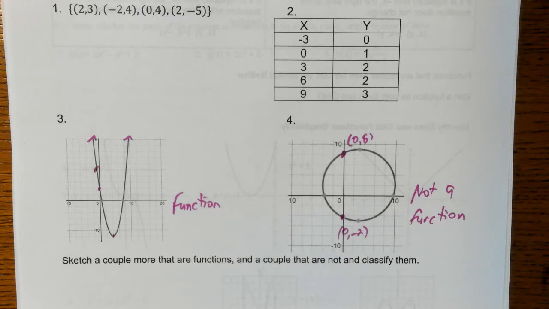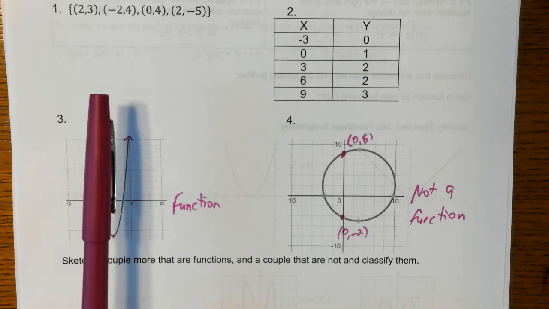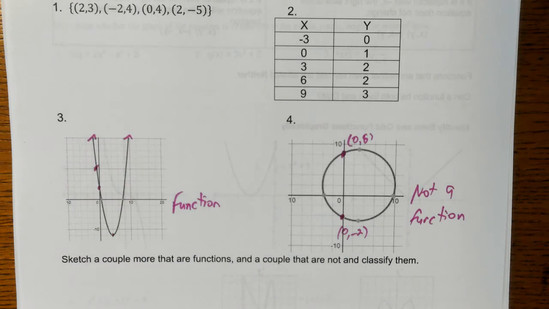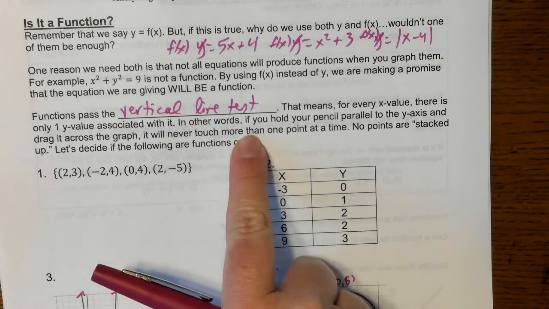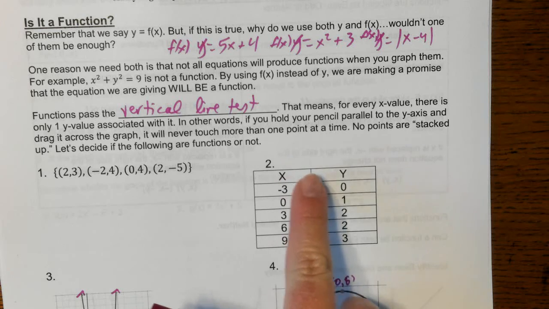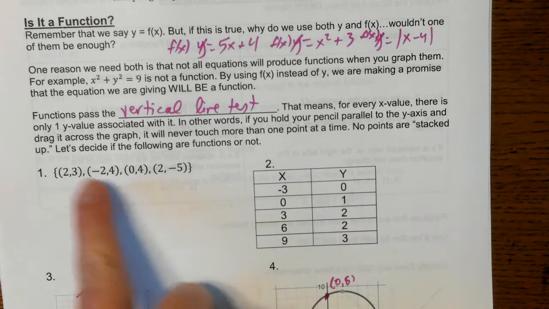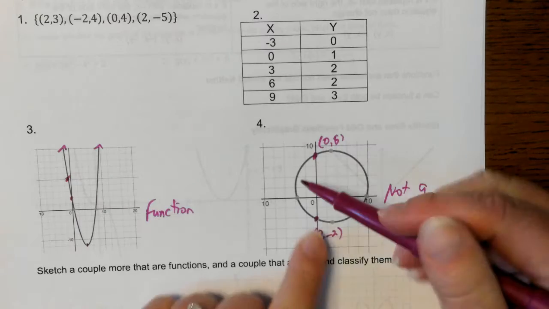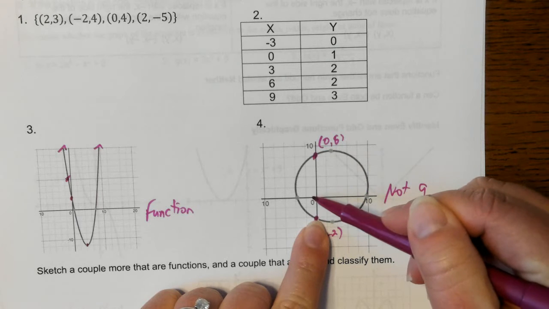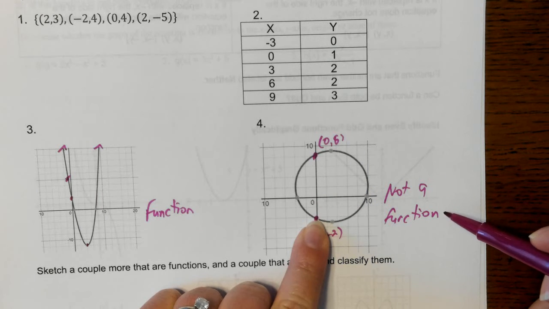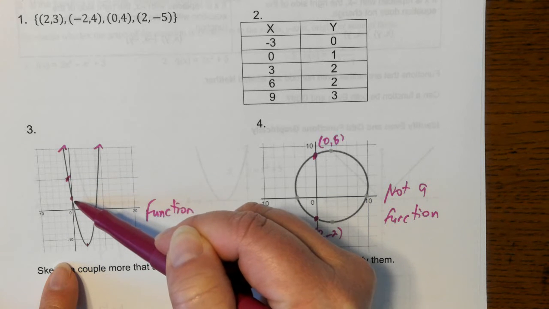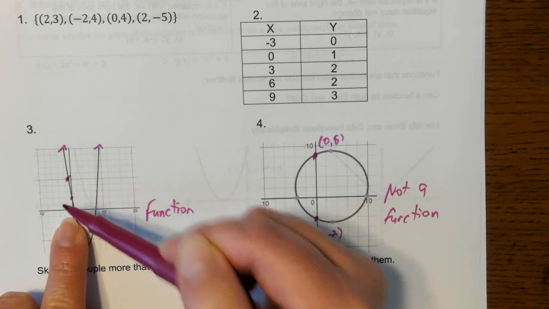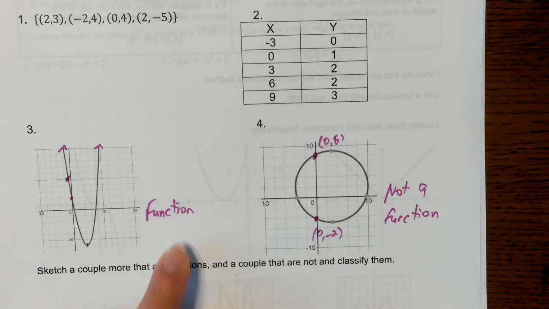The vertical line test says that if you drag your pencil across vertically, you will never touch more than 1 point at a time. Another way of saying that is there are no points that are stacked up on top of each other. Here, these 2 points were stacked up on top of each other, so this graph is not a function. We never had points directly on top of each other on this one. It is scooted over a little bit. So there are never points directly on top of each other, so it's a function.